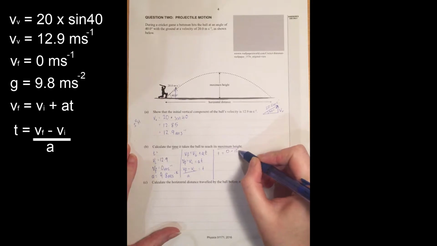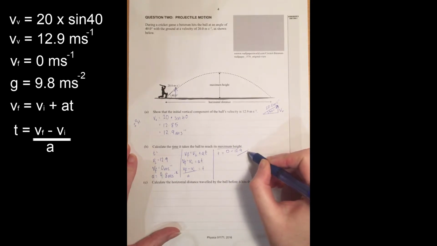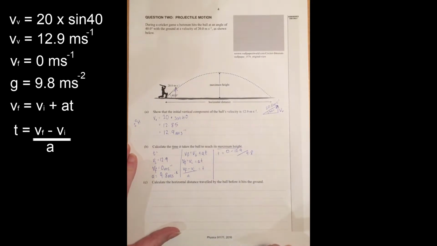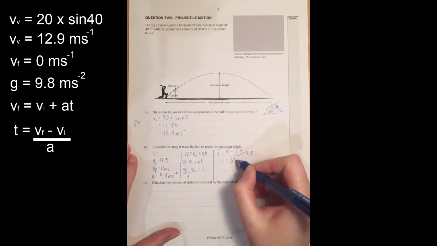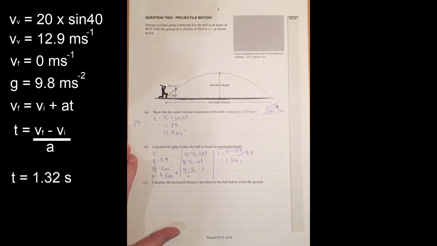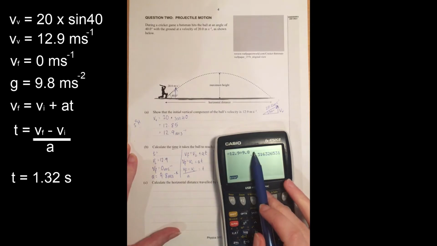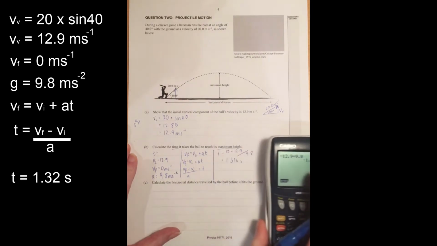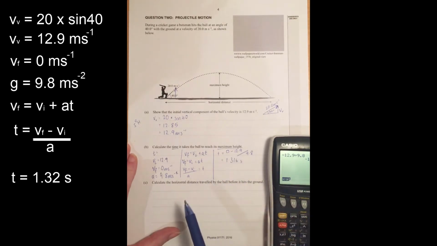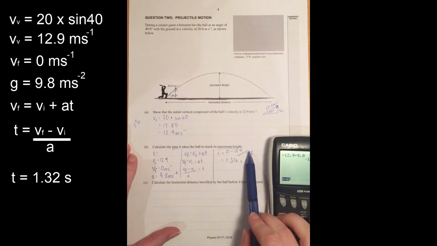Vi is that 12.9 that we got given, and 9.8 is our gravity. That'll give us a time of 1.316 seconds. Now, on my calculator, it's actually showing a negative, okay? That's because I've got a negative 12 from 0 minus 12, and then I've got 9.8.